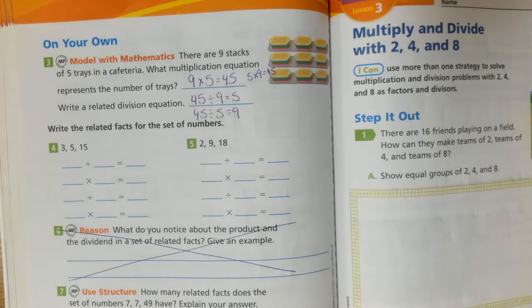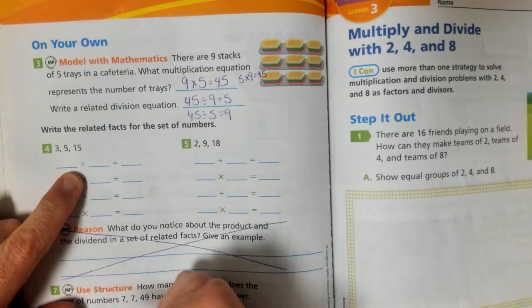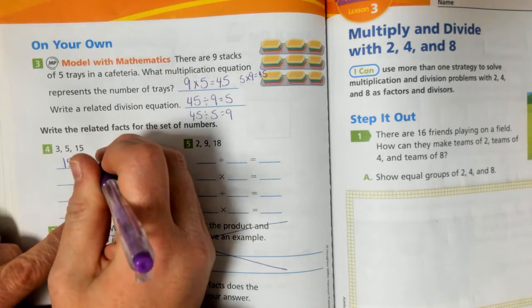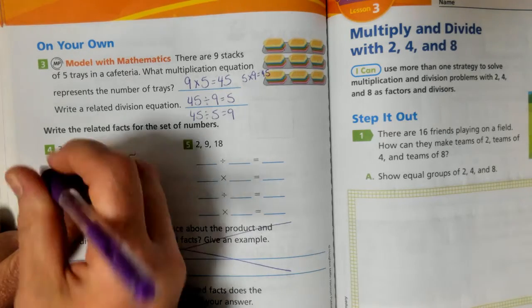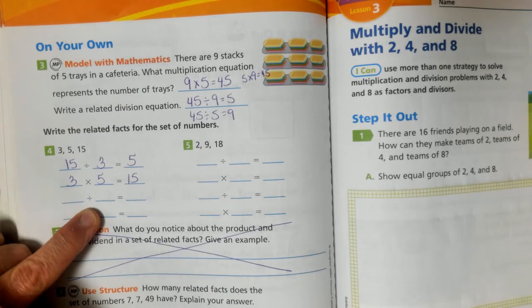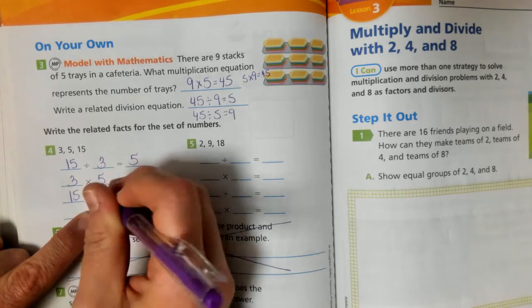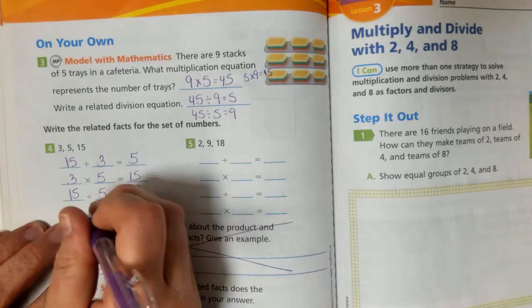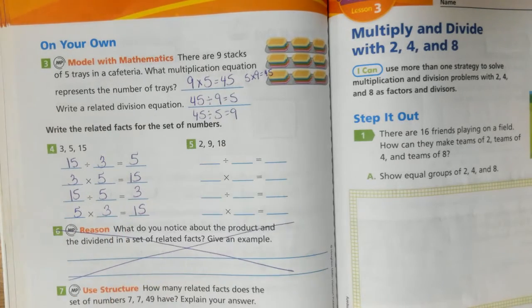All right, now we're going to write related facts for these sets of numbers. So we have 3, 5, and 15. Our first problem is to do a division. So we know that we need to start with 15. So let's do 15 divided by 3 equals 5. Next, a multiplication. 3 times 5 equals 15. The other division, since we did 15 divided by 3, this time we need to do 15 divided by 5, and that equals 3. And then the last multiplication, we did 3 times 5, so we need to do 5 times 3 equals 15.